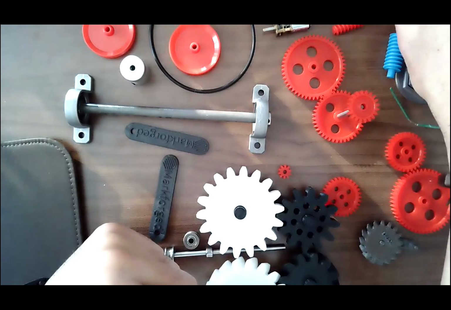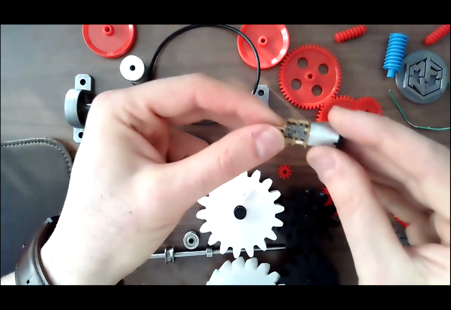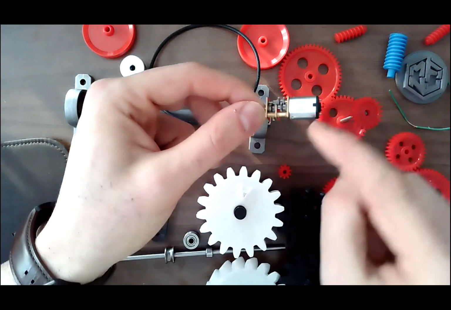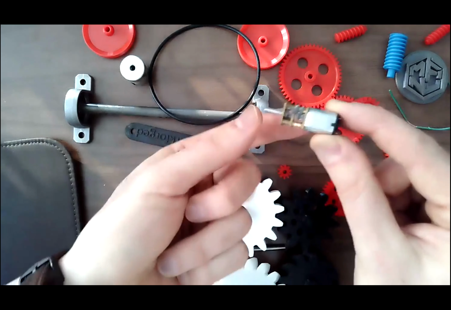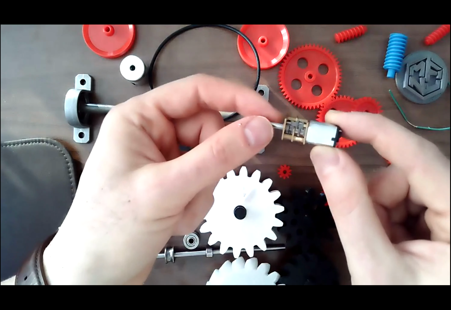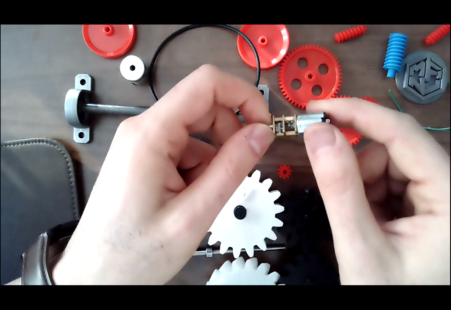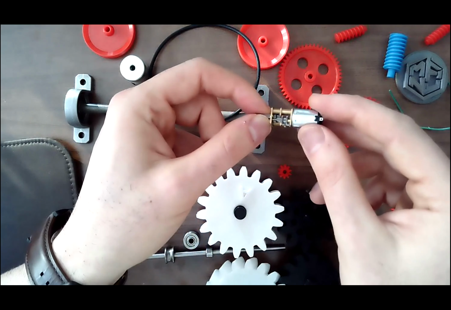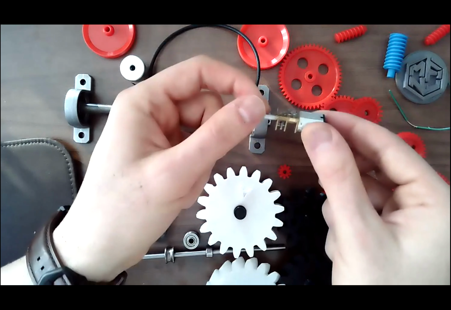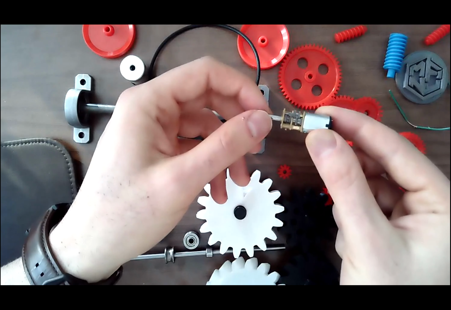So with motors, sometimes there is a gearbox built in inside, like this one. I guess I showed you guys it before. It's a tiny motor, and then on the head there is a gearbox. Sometimes people call it a gear head. So next time you are buying, let's say, a servo motor or a stepper motor, check if it has a gearbox or gear head. For example, this motor, without this gearbox, is going to rotate super fast.